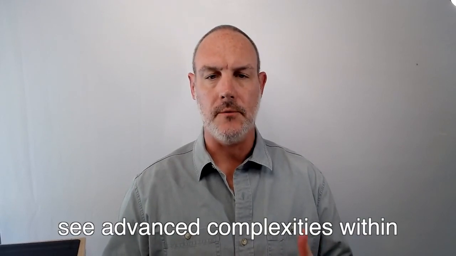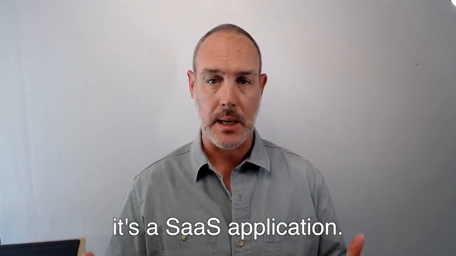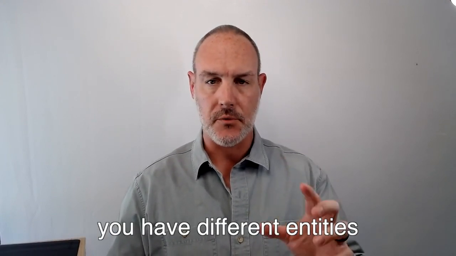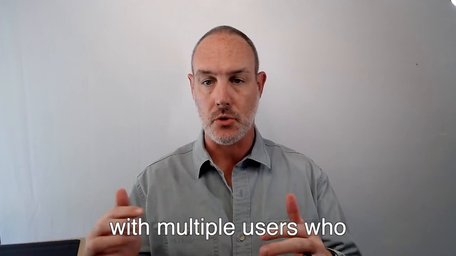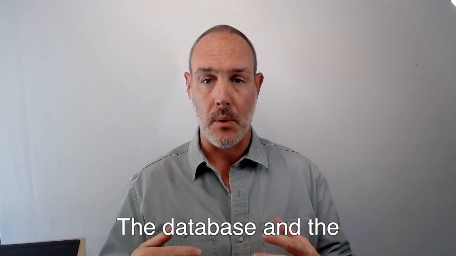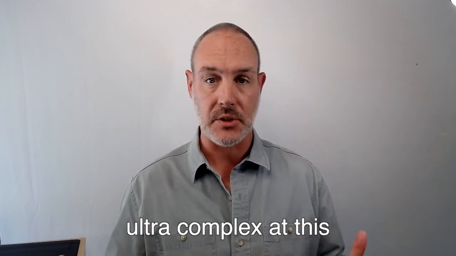Here you're going to see advanced complexities within your database, especially if it's a SaaS application. Now, SaaS applications, because you have different entities with multiple users who may have multiple user roles, the database and the security starts to get ultra complex at this point.